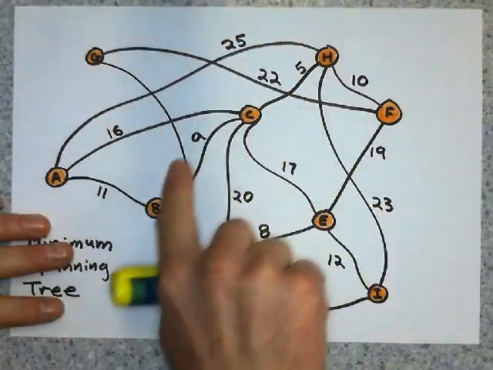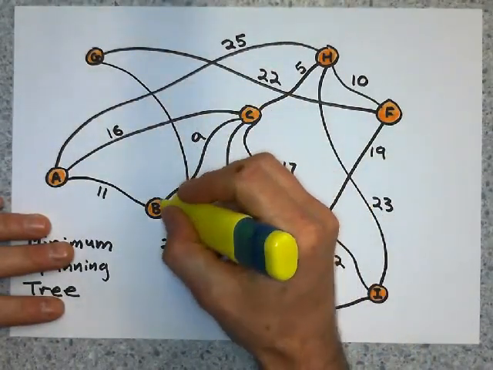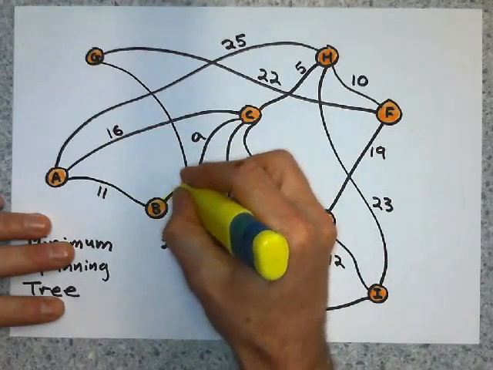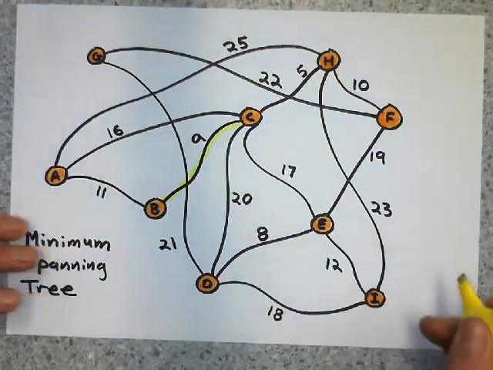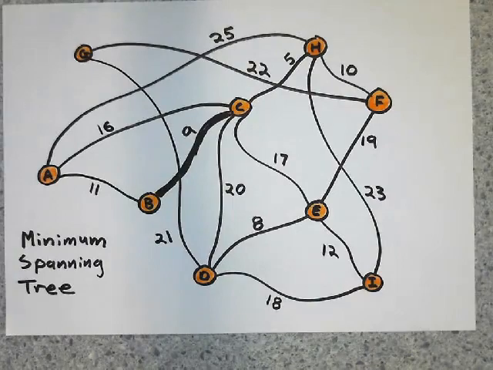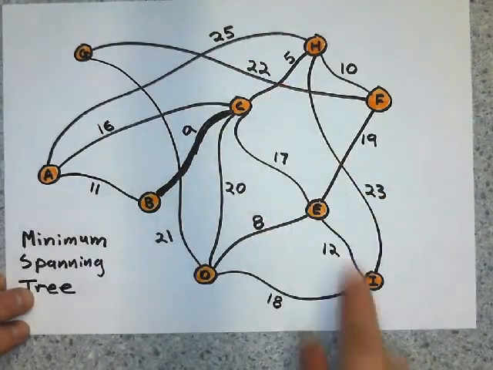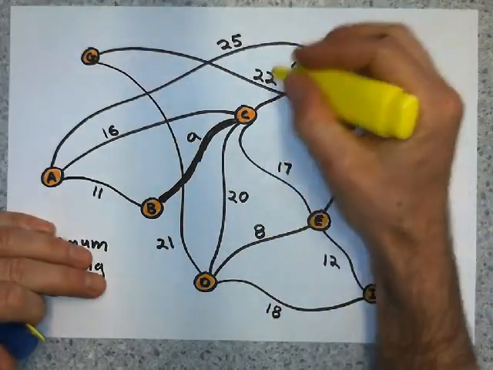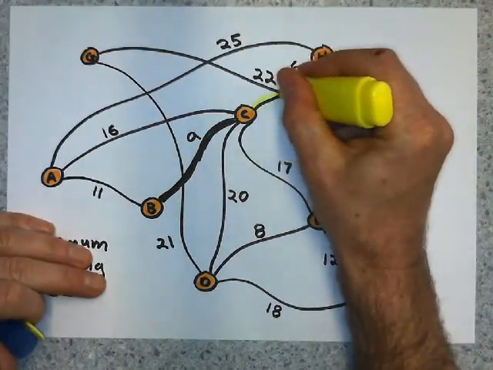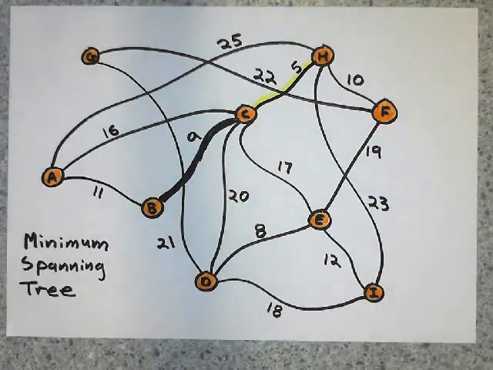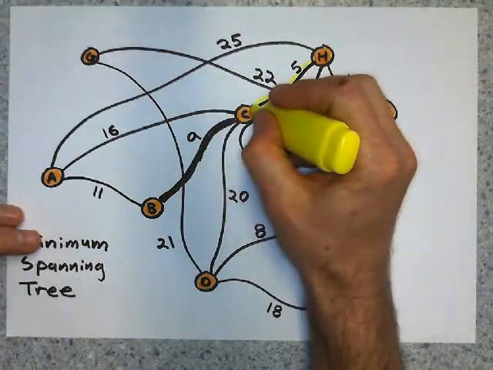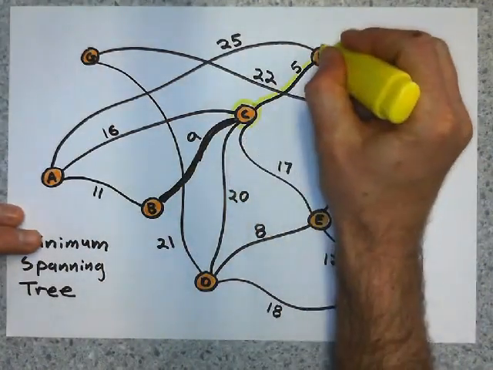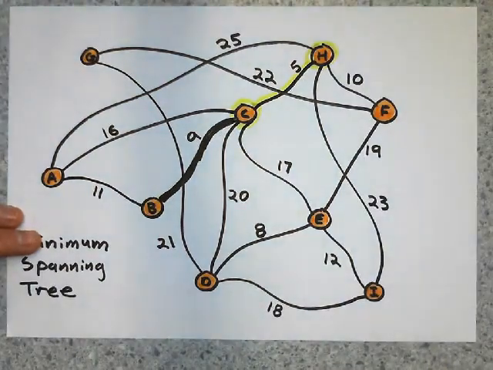And I look all on here, and the shortest edge I have is going to be, I think it's 9, this guy right here. Okay, scratch that. It's not 9. It's 5. Thank you, class. So I'm going to highlight those. Let's make sure that it is 5. Okay, so with this highlighted edge, those are my highlighted nodes now.